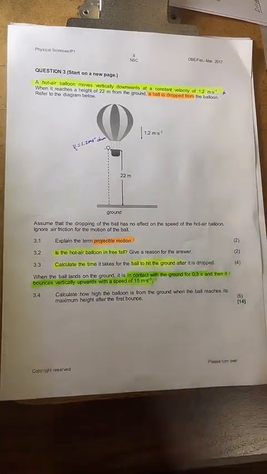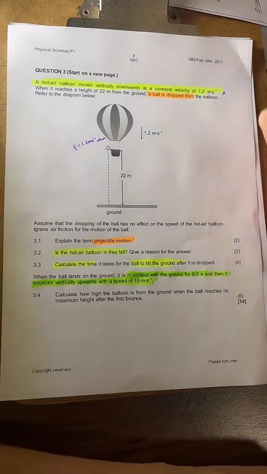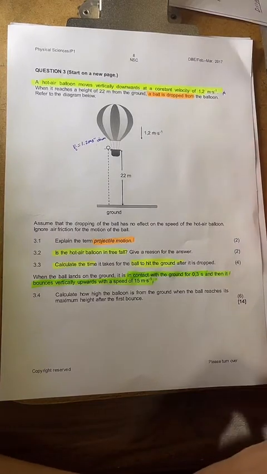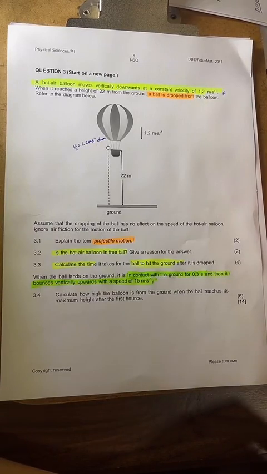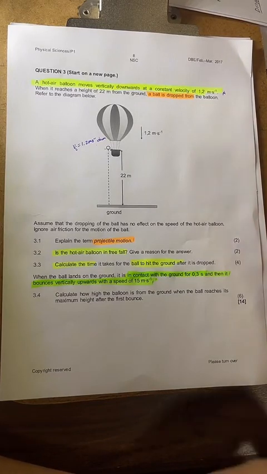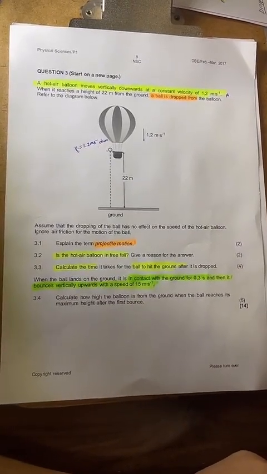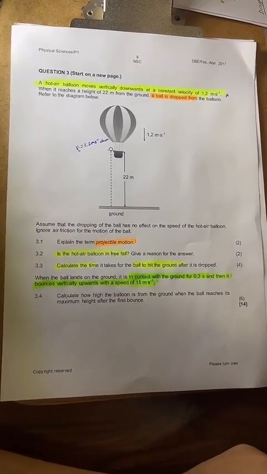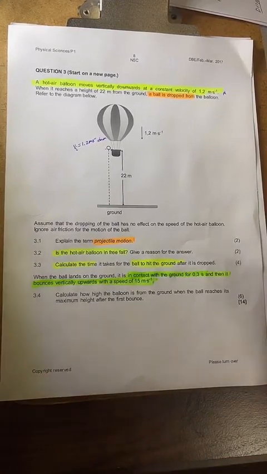Yes, we'll entertain all these questions. They are quite interesting. Let's see how we answer the first one. One says an object upon which the only force acting is a force of gravity, and the other one says it is motion where the only force acting on the object is gravitational force. So we're missing the word gravitational force there. So yes, these are two different definitions.